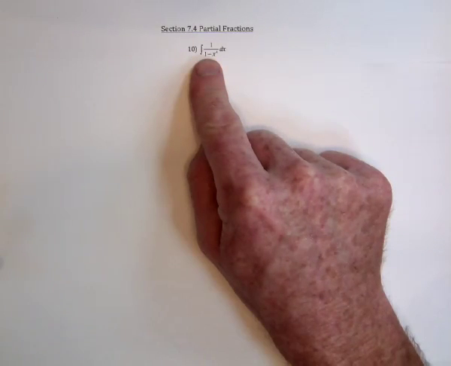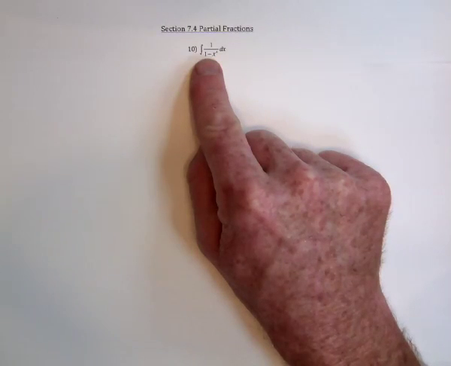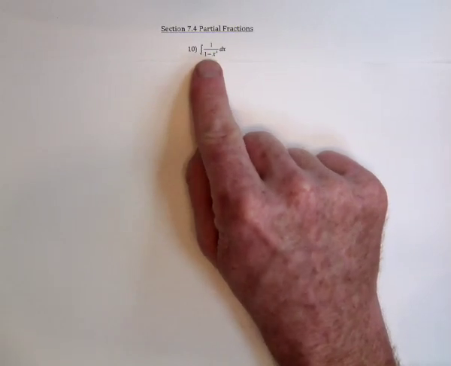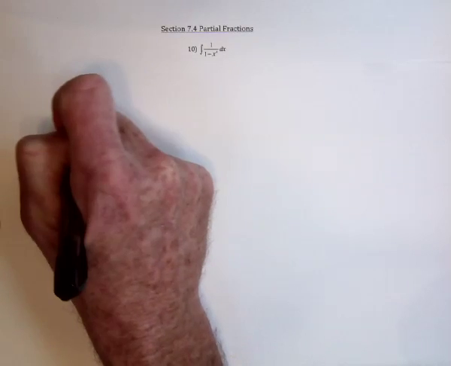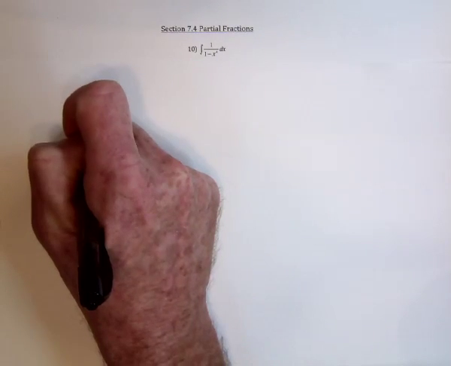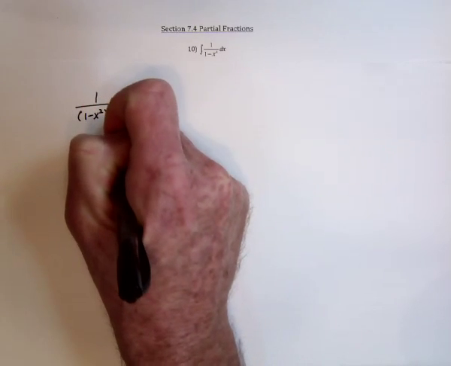Partial fractions is where you take one fraction that is too difficult to integrate and break it up into 2 or 3 easier fractions to deal with. The only way it'll work is if the denominator can be factored. So that's where we begin. The denominator can be factored. It's the difference of squares, so it's going to be 1 minus x squared times 1 plus x squared.